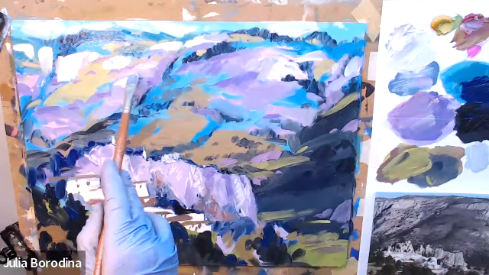I'm a little bit struggling to see the full picture in one go because of reflections, and the camera setting at the same time. Okay, I think that's okay.